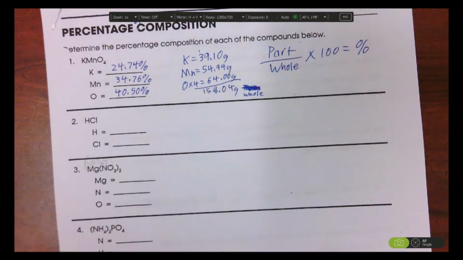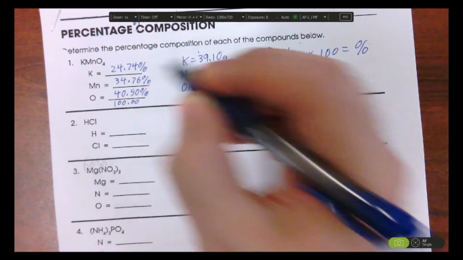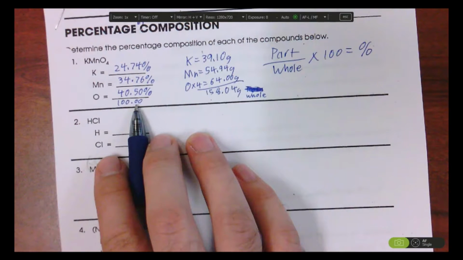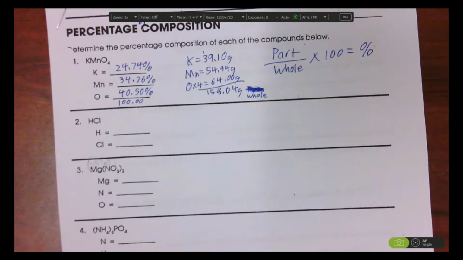Let's see. Let me actually see real quick. 74 plus 34.76. You said that our total is going to equal 100? It might be off by just a hair, like a 100th. Yeah, mine actually comes out to be 100. But if you got 99.99, you're good. If you got 100.01, you're fine. But it really should be within that kind of a range.